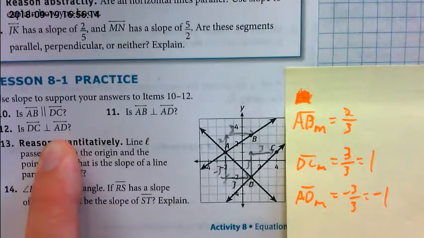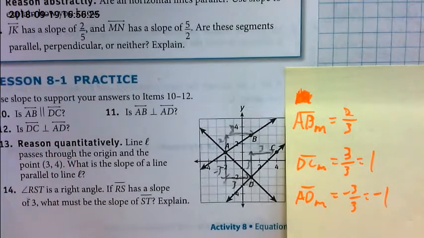Remember, opposite reciprocal slopes, if you were to multiply the two numbers together for opposite reciprocals, they should equal negative 1. All right? So 1 times negative 1 is negative 1. So those are opposite reciprocals.